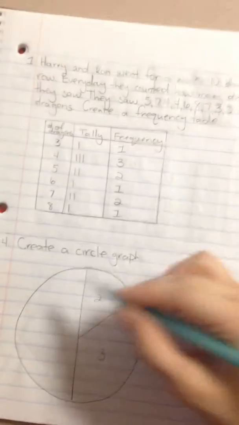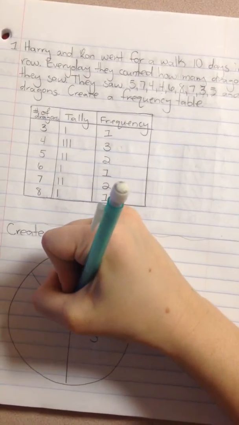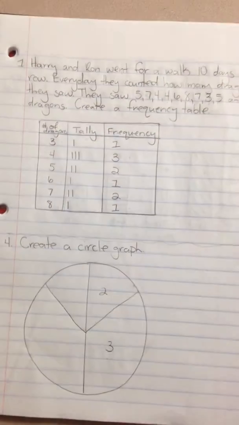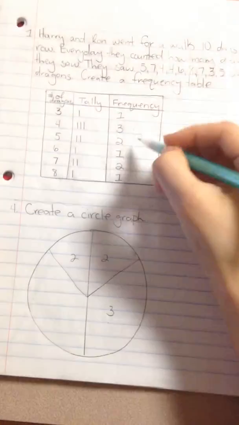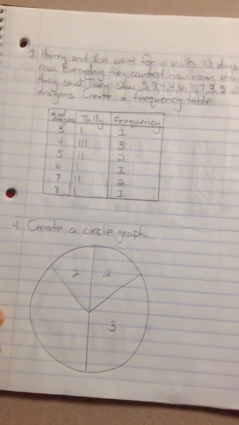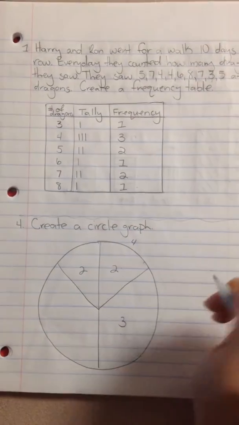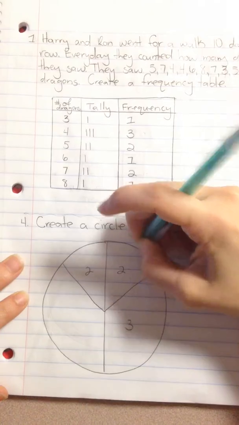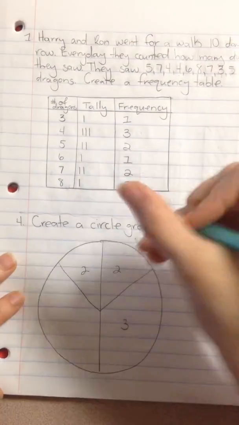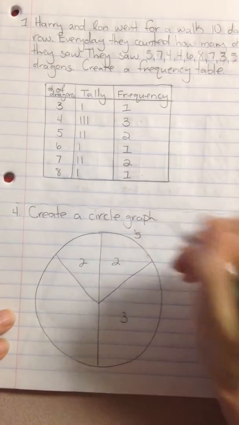So we're going to mirror on the other side as best as we can and draw another portion of the circle that equals 2. And on the outside, because now we have 2 of the same numbers, we're going to write the number 4, and then here, for the 2, we are going to write the number 5, and this will stand for how many dragons they saw.